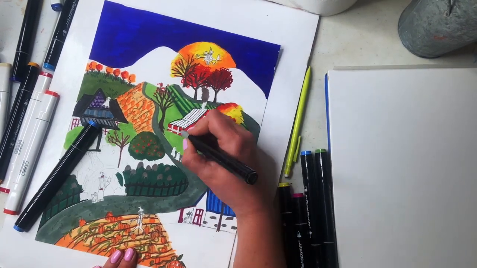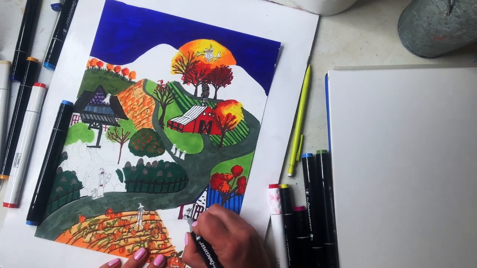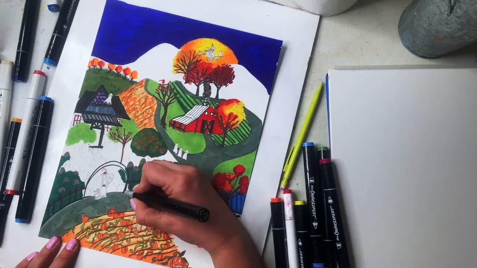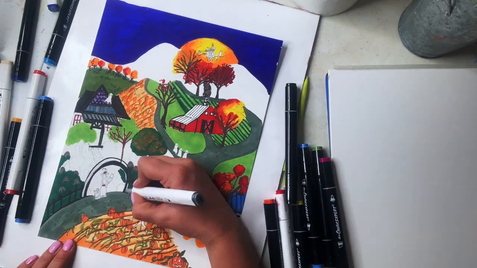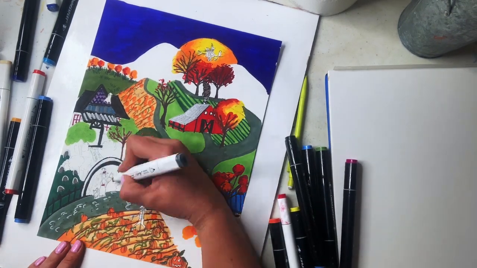I do have plans on making a very fabulous large scale folk art fall slash Halloween painting for my home to hang up for my kids to enjoy and my grandkids eventually for years to come. I think that will be really fun.